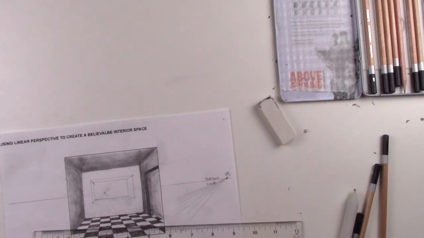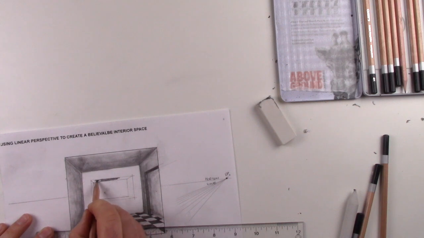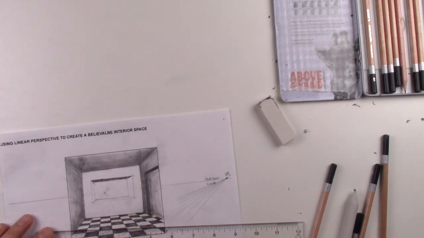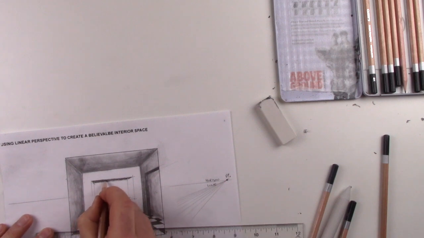Typically the sun's up above the horizon line, which means that the underside of the window frame is going to be a bit darker. This is probably a little bit too dark. This is my 6B pencil. I can create darkness by either using different softness pencils or by the amount of pressure that I'm applying. I'm just going to change this back over just to try and keep my lines a little bit crisper.